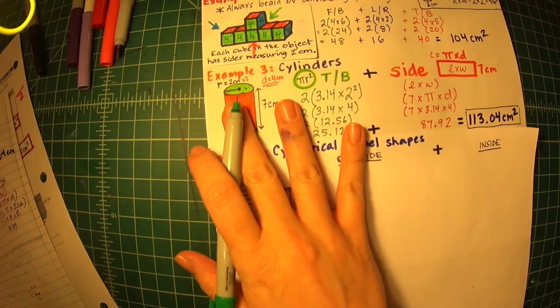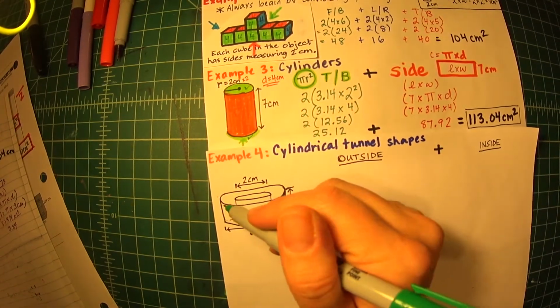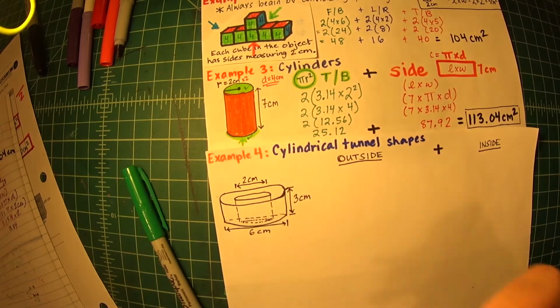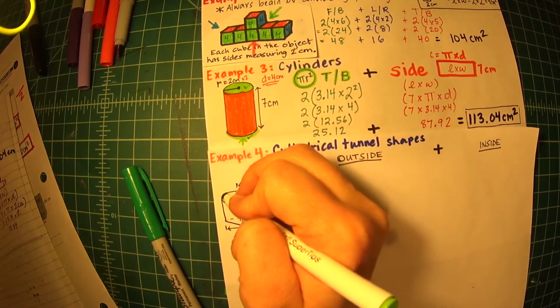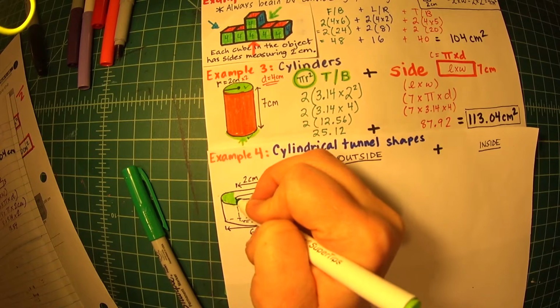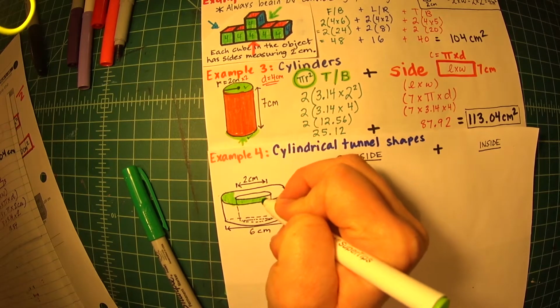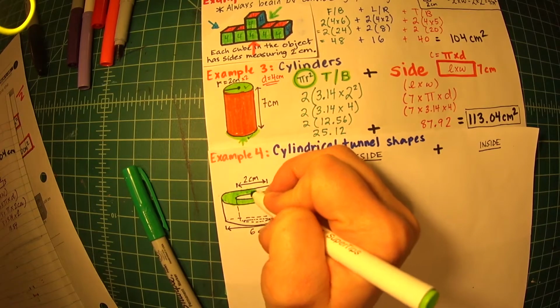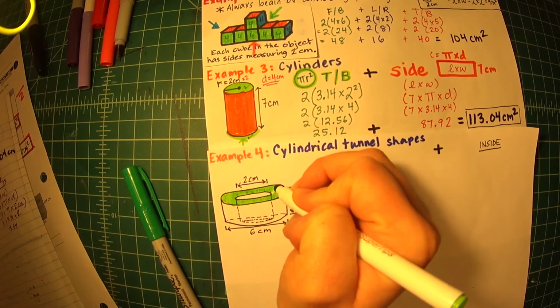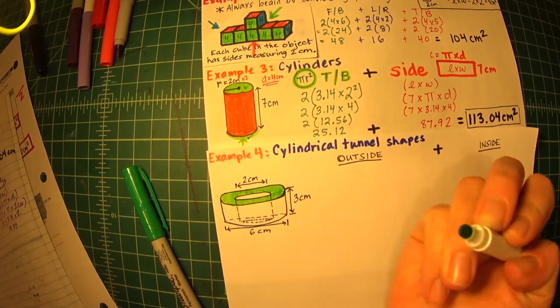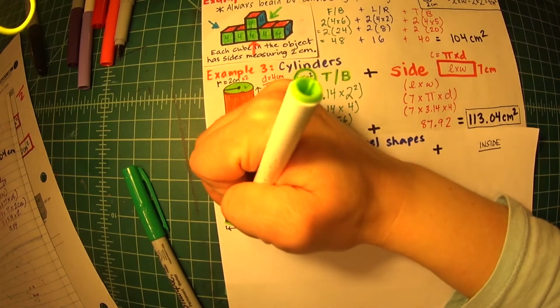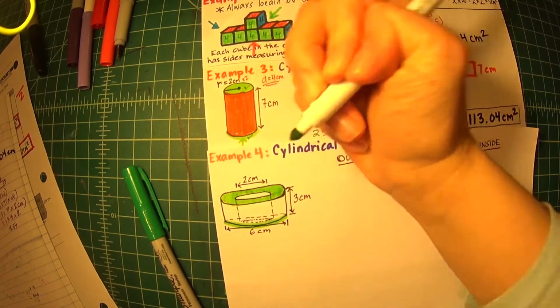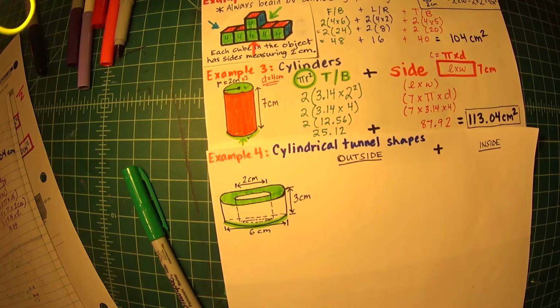Just like the standard cylinder, when we look at the outside, we've got the top and the bottom, which in this case is not just a circle, but instead it's a ring shape, or a window with a circle missing, and then of course the matching bottom that we can't see underneath there.